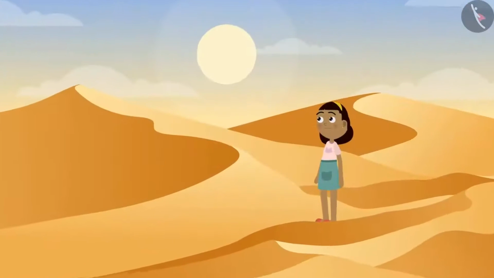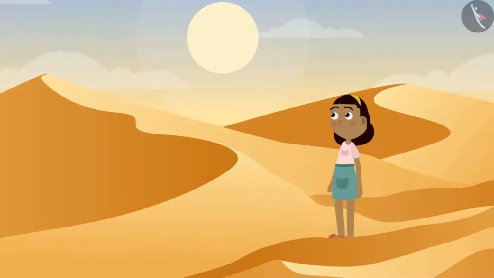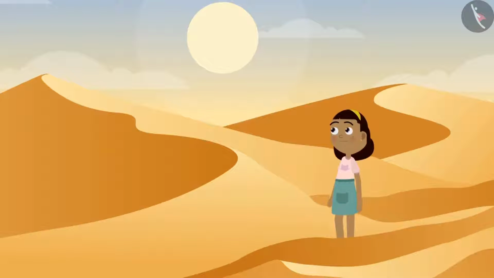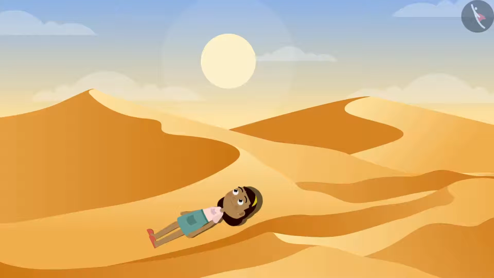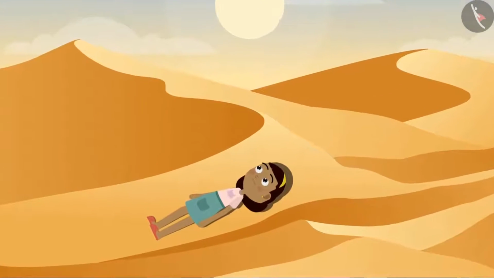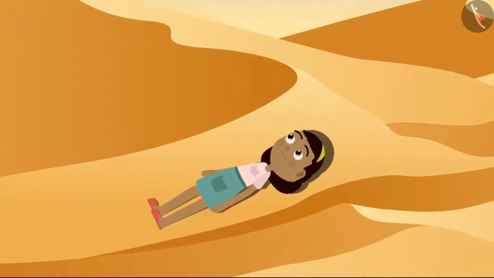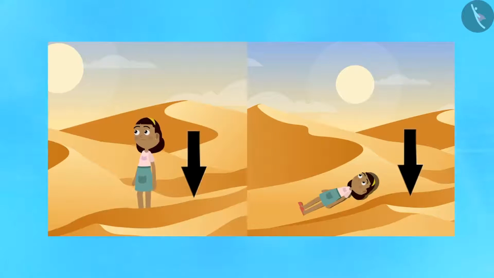Imagine you are standing in a desert and your feet go deep into the sand. Now lie down on the sand and you will notice that your whole body does not go that deep into the sand. In both situations, the force exerted on the sand is your body weight.